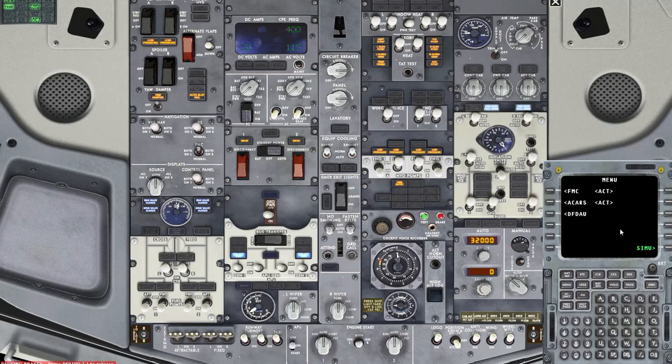Okay, so we've got our CDU here. We're going to go to initial reference. We're going to put in our current airport that we're at, which is Detroit, Michigan. It's just to give us a reference to make sure that where the inertial navigation system thinks we are is actually where we really are. So we're going to go to our last position, and we're going to paste that and set the iris.